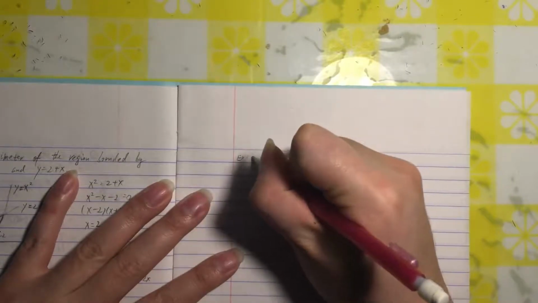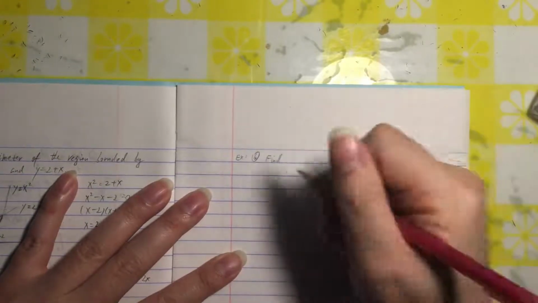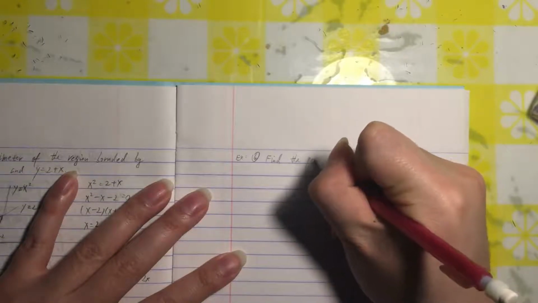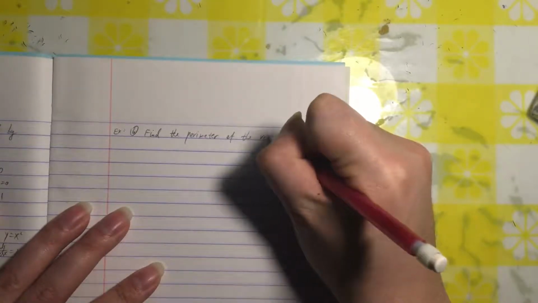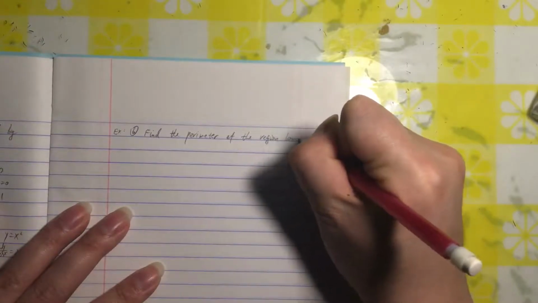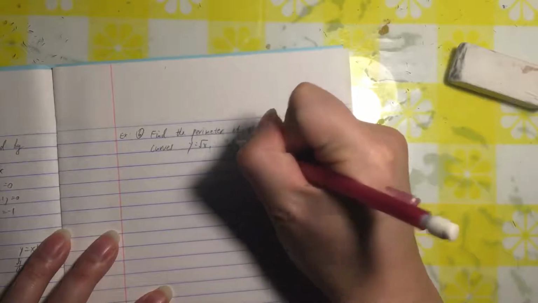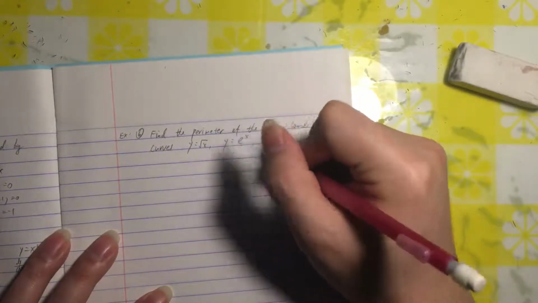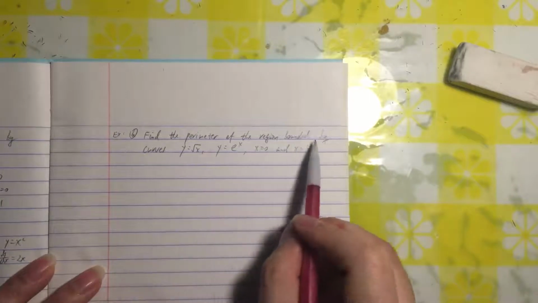Next example. Find the perimeter of the region bounded by curves y equal to square root of x, y equal to e to the power of x, x equal to 0, and x equal to 4. Find the perimeter of the region bounded by these 4 curves.